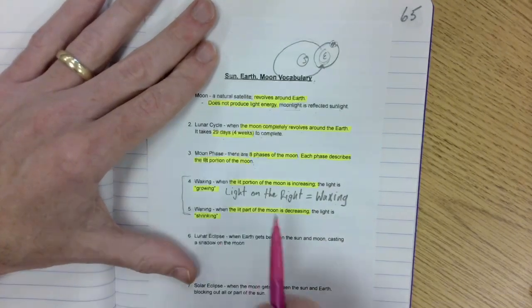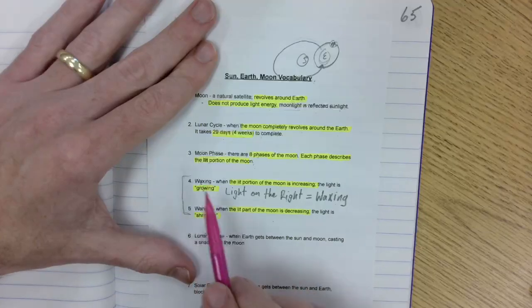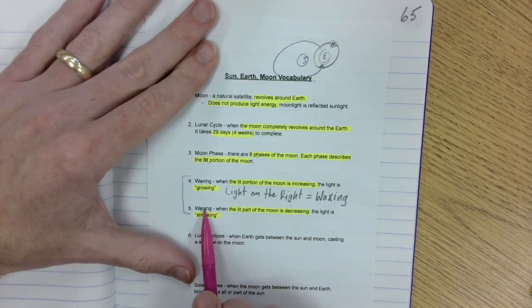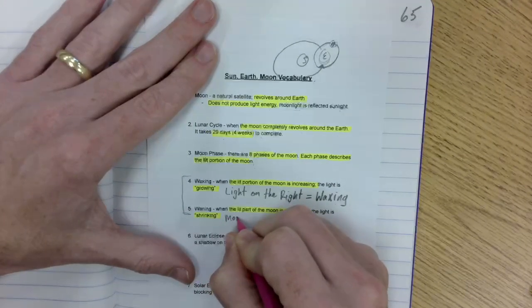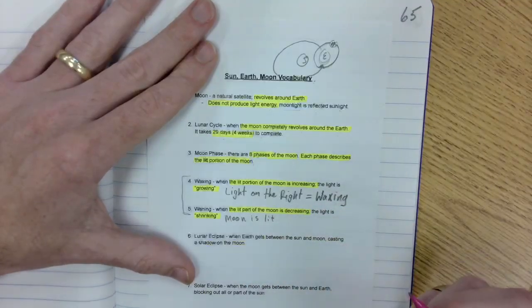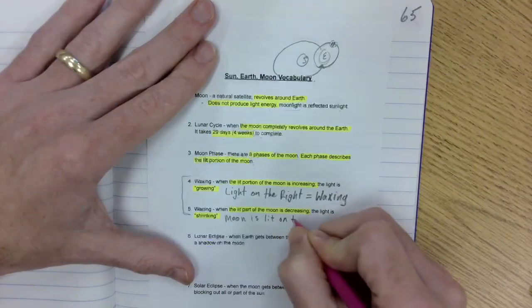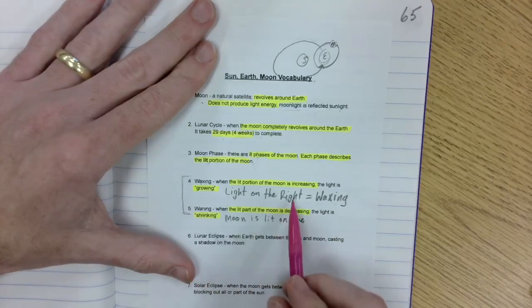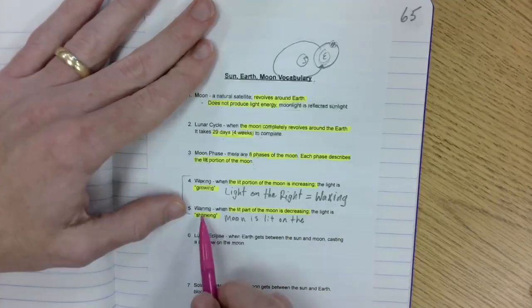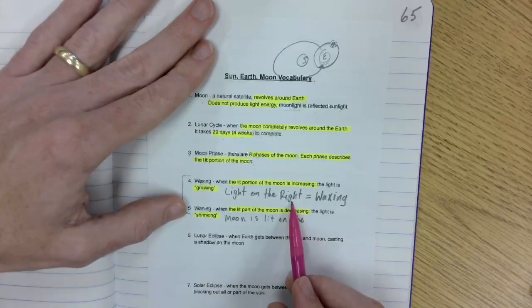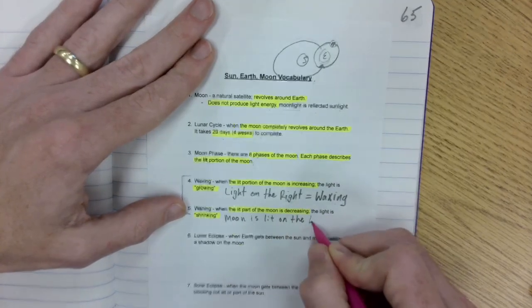So if waxing is when the moon is lit on the right, then waning is the exact opposite. Waning is when the moon is lit on the what side? Waxing is lit on the right. Waning is the opposite. So waning is lit on the opposite of this, which would be the left.